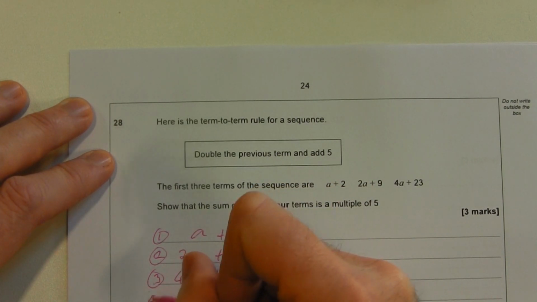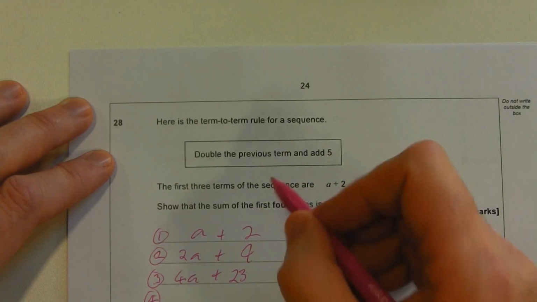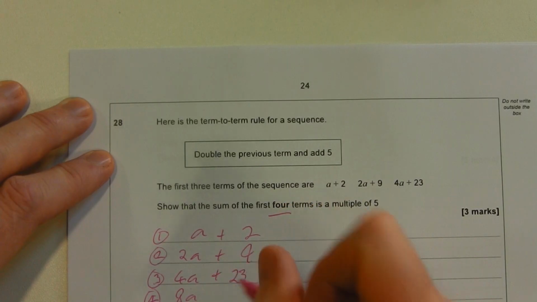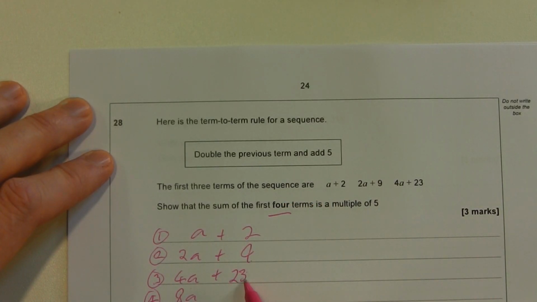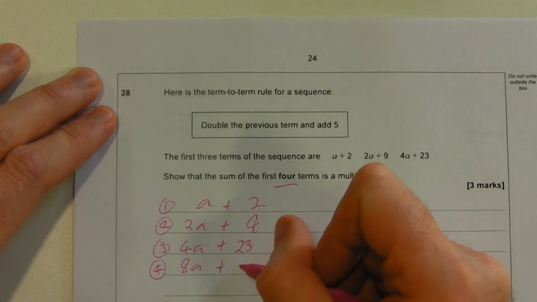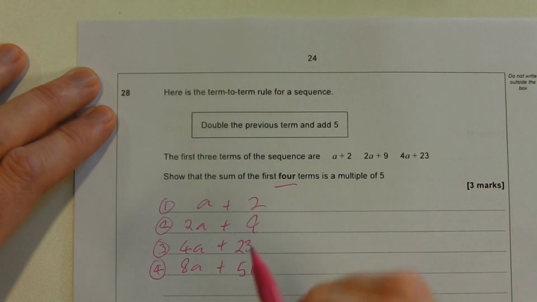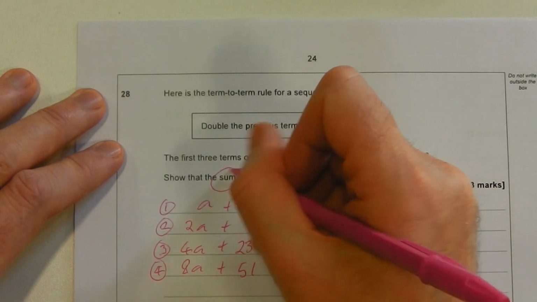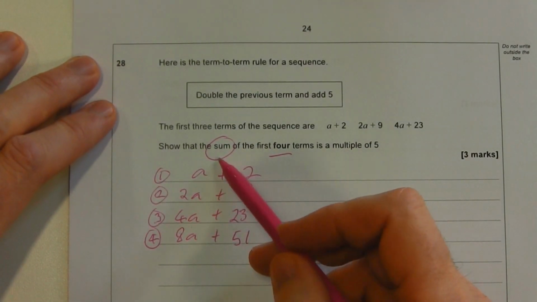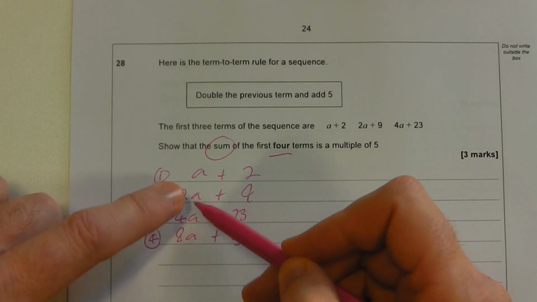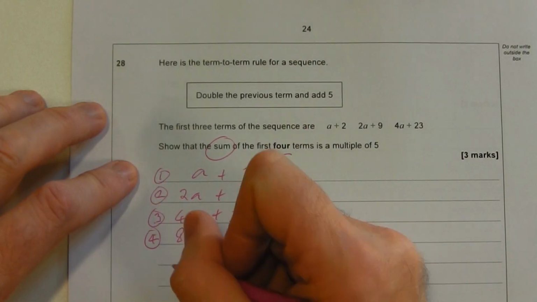So that means our fourth term, which is the one we're after because it's the first 4 terms, we're going to double that. So we've got 8A. And when we double 23, we end up with 46. Add 5, we end up with 51. So we've now got 8A plus 51. And it's the sum of the first 4 terms being a multiple of 5, okay? So the sum of, we add them all up. So I've got 8 lots of A, 12 lots of A, 14 lots of A, plus another, so that's 15A.